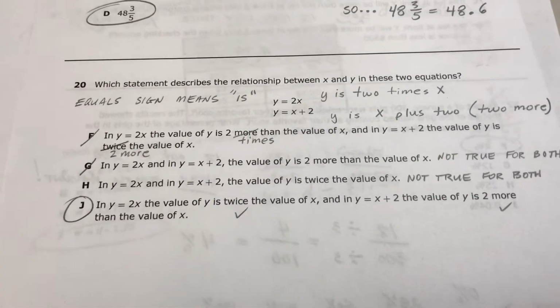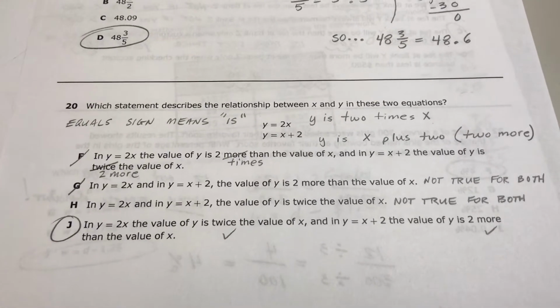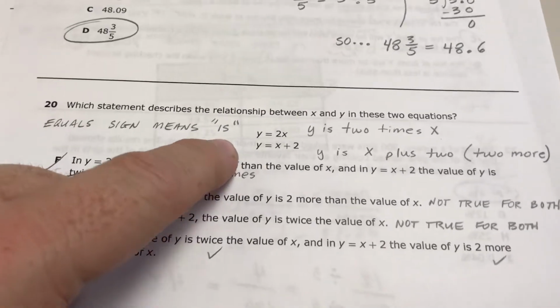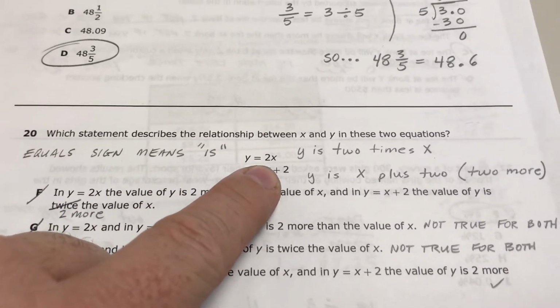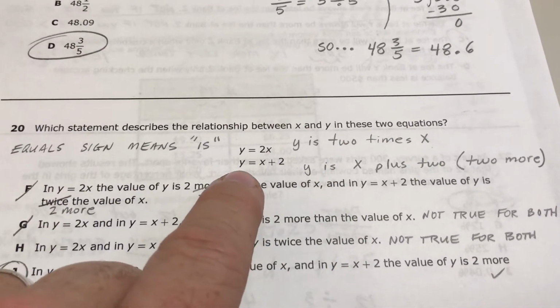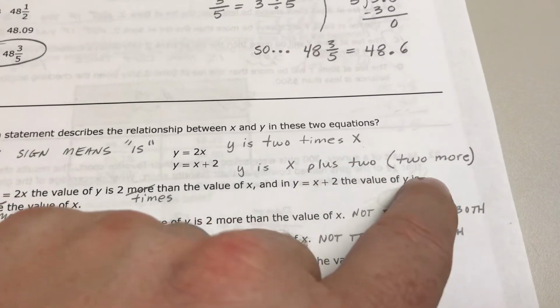Number 20. Which statement describes the relationship between x and y in these two equations? Well, remember that the equals sign means the word is. So this is saying y is 2 times x. This one is saying y is x plus 2 or 2 more.